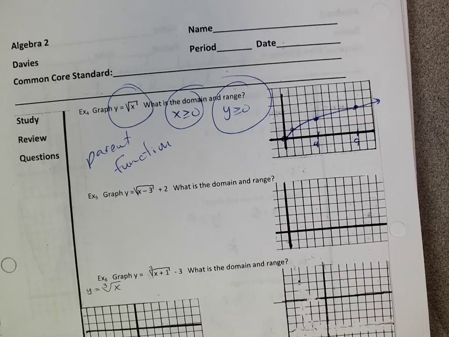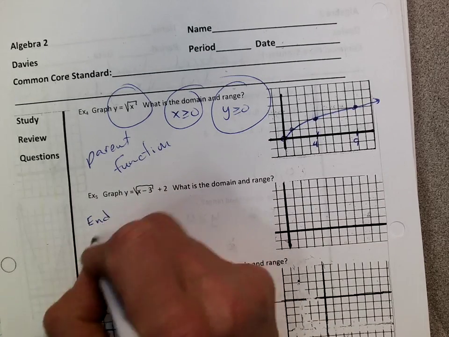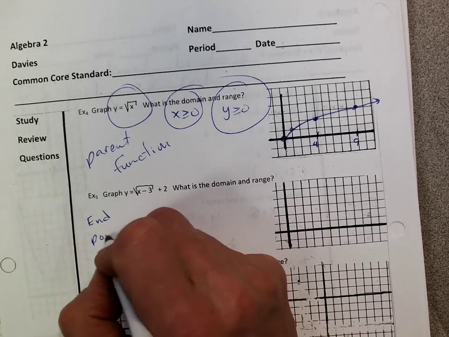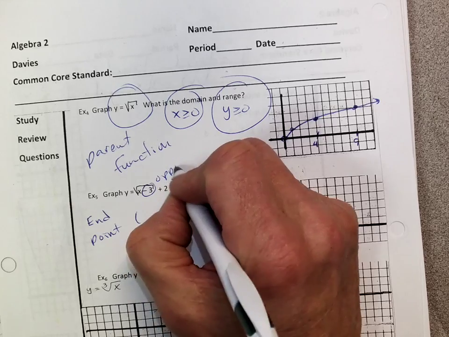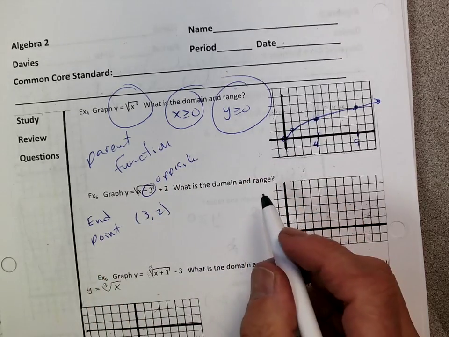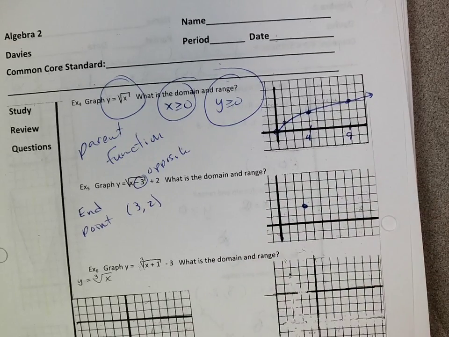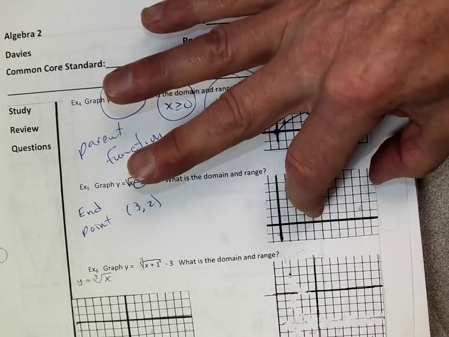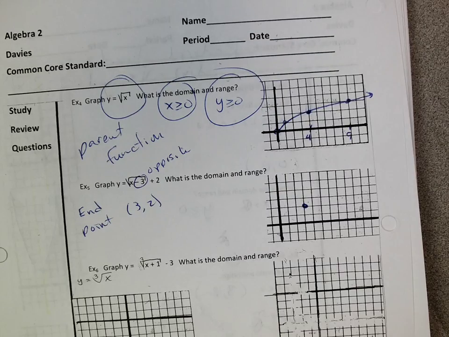So what I want to do now is take that square root graph and move it. I'm going to do a translation. To do a translation, first of all, let's figure out what the endpoint is. It's not really a vertex, it's more like an endpoint. So the endpoint is the opposite of this, which is 3, 2. So we'll find 3, 2, and that's my endpoint. Now we'll take our square root graph and just start it there. We'll translate this exact picture and put it right there, okay? That's all we have to do. We're just going to move it.